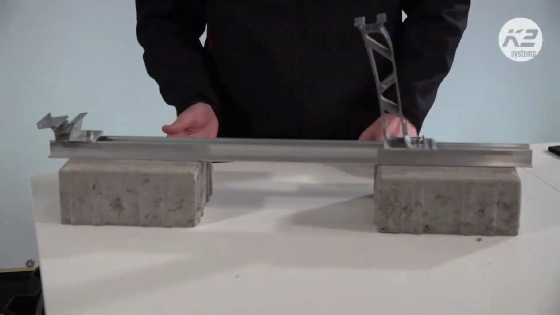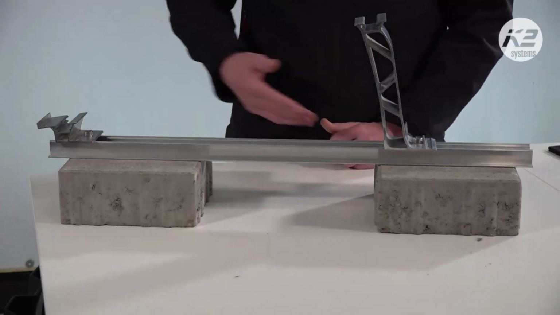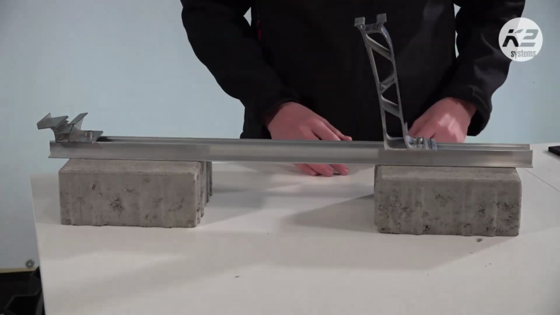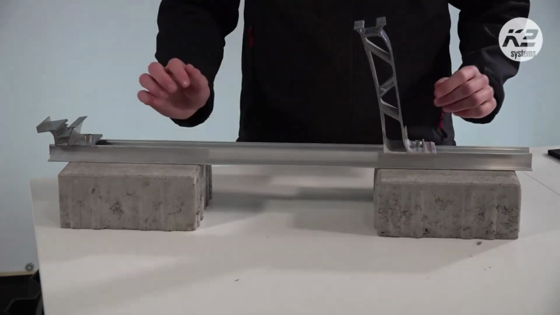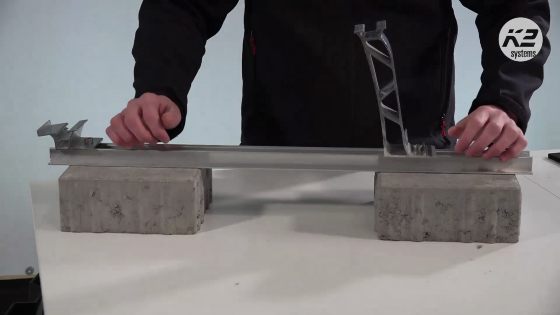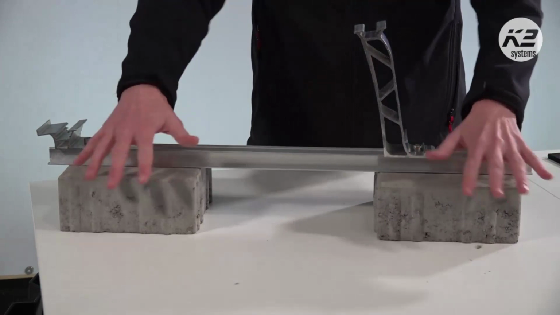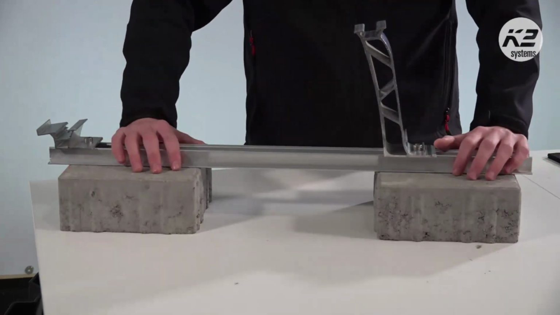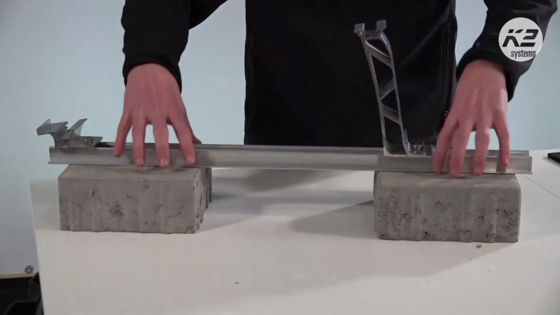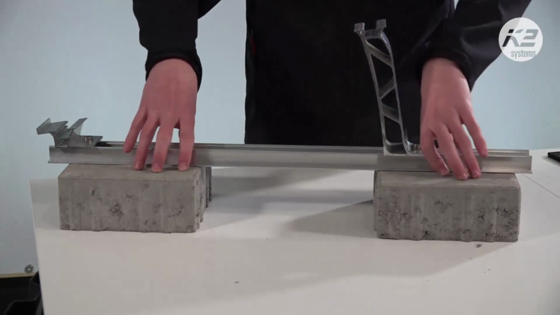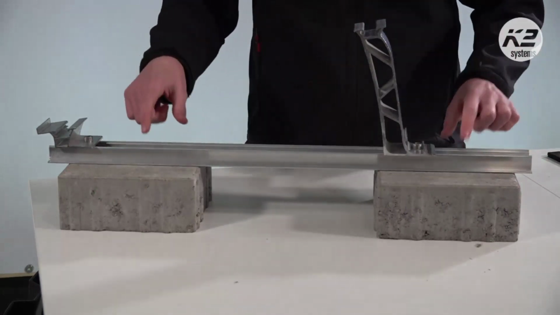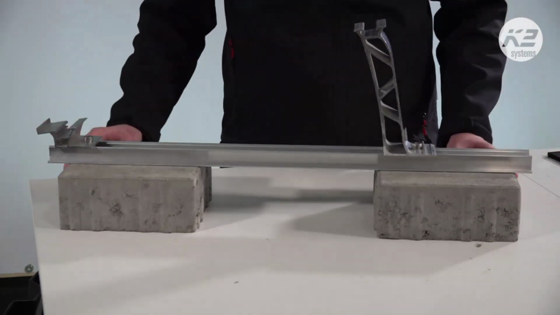And if you think about it in a different way, train tracks, for example, are held by gravel. And if the gravel is vibrated or nestled correctly, it actually provides a really firm base for these concrete blocks to sit in.